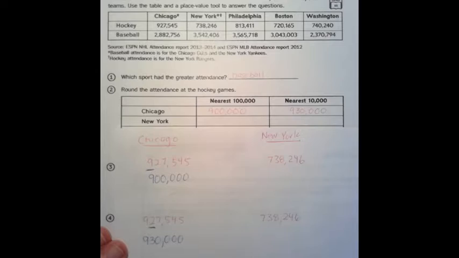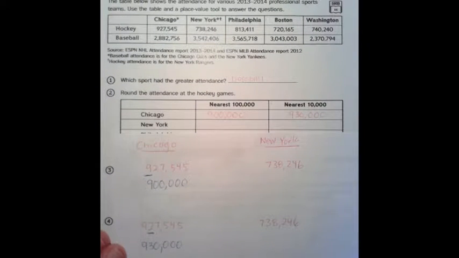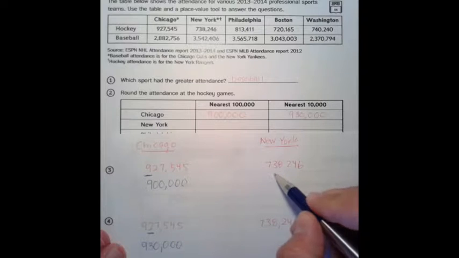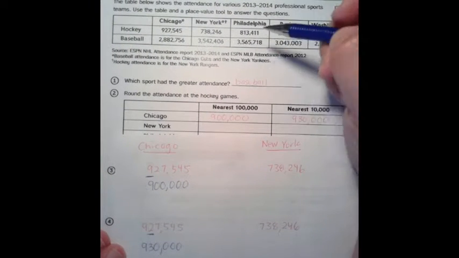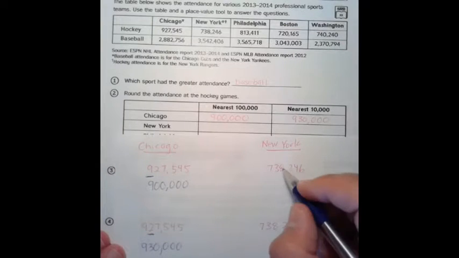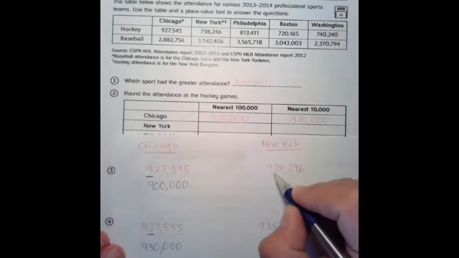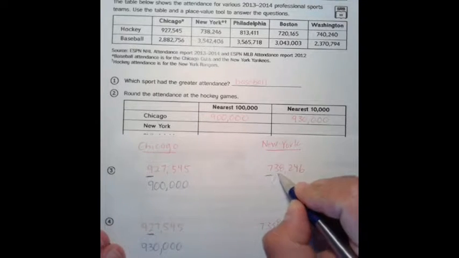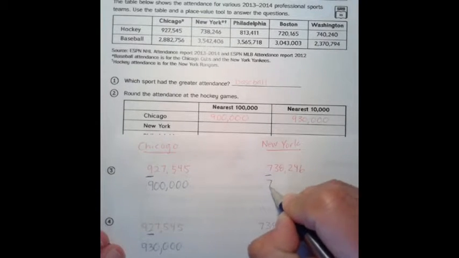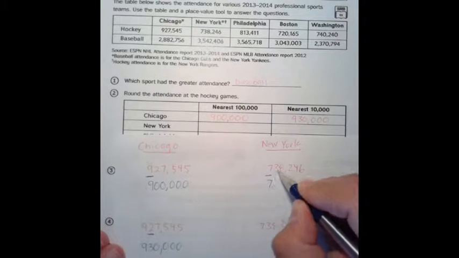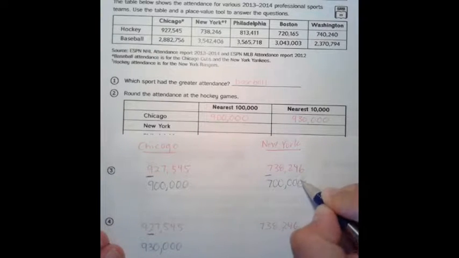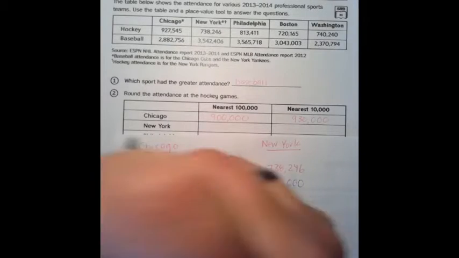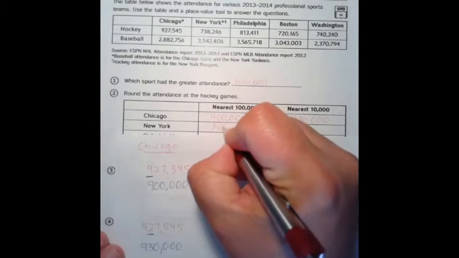Okay, now let's look at New York. So New York had an attendance of 738,246 for hockey up here. So now that we're rounding to the nearest 100,000 again, you want to put your stop sign under the 100,000s place and then ask yourself, what's the boss telling us to do? Well, the boss is a 3, which means we're going to keep that 7 the same. We're not going to change it. And everything after the stop sign becomes 0. So that 3 becomes a 0, 8 becomes a 0, and then the 2, 4, and 6 all become zeros. So our answer, when we round that number to the nearest 100,000, is 700,000.